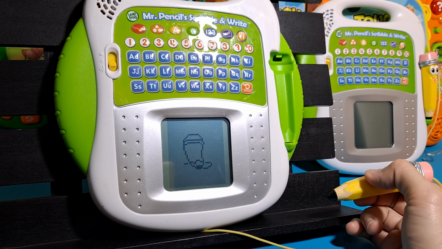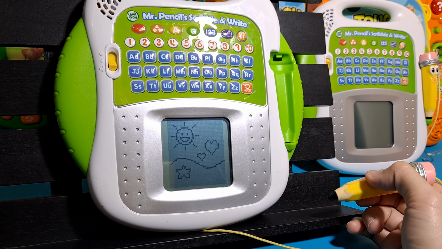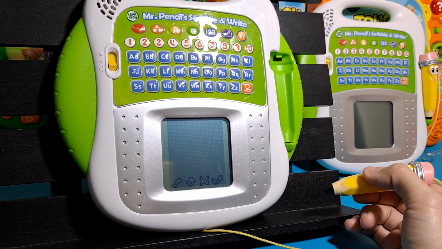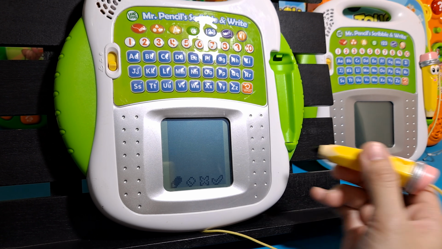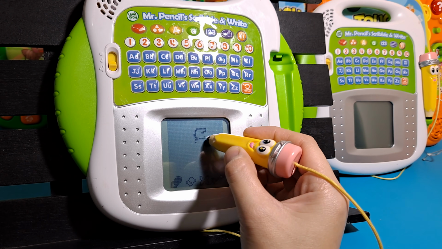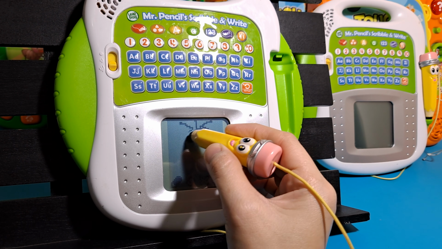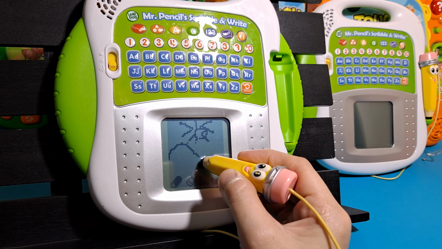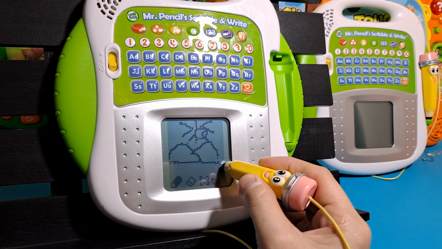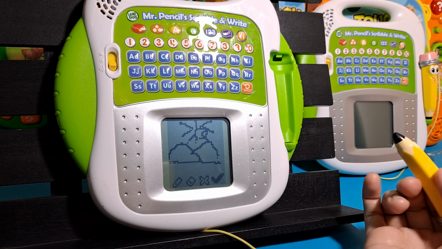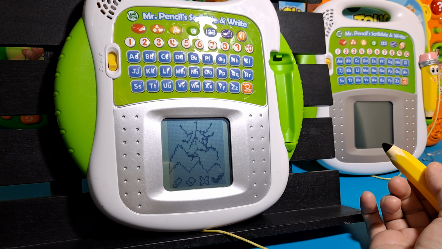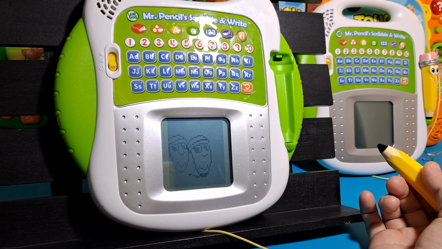Free draw. Draw anything you want. Tap here when you are finished. Finished. Nice drawing.